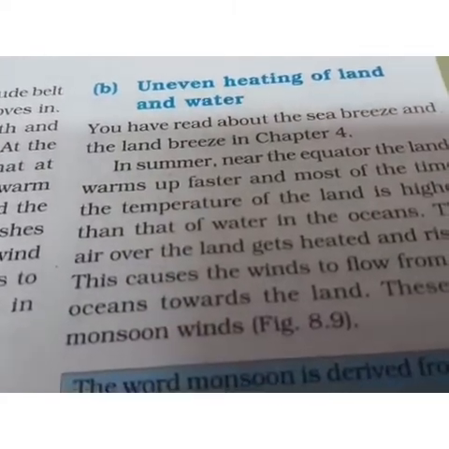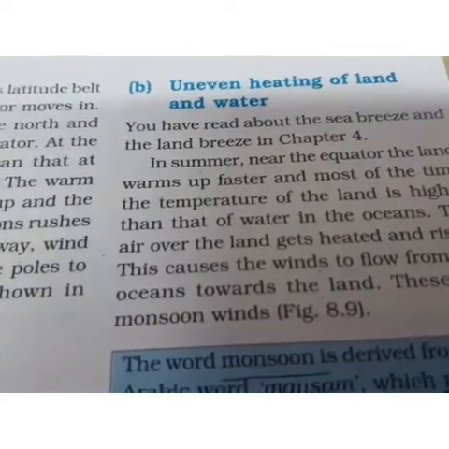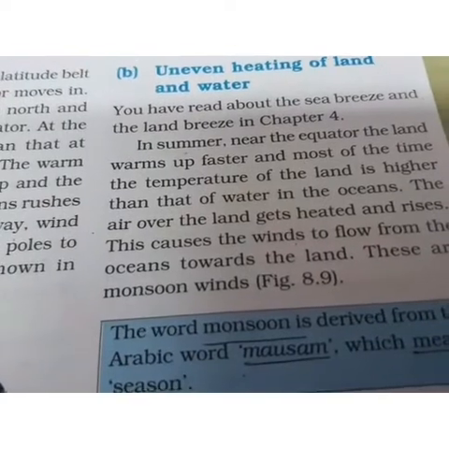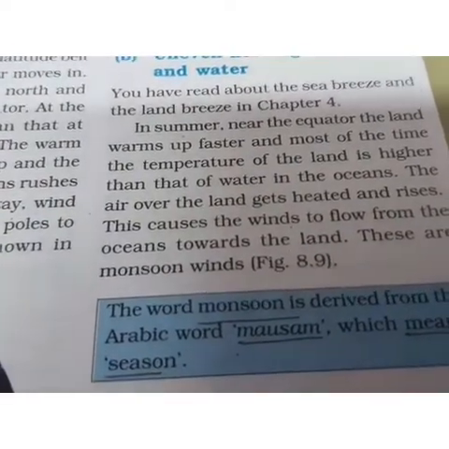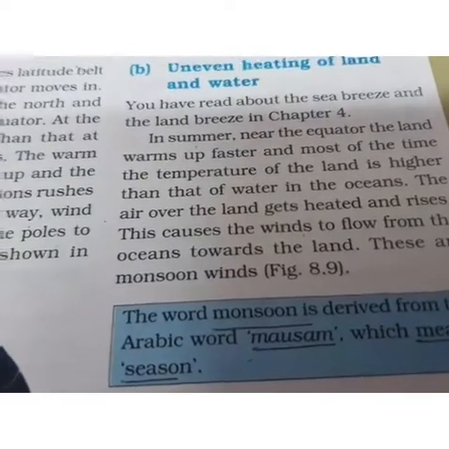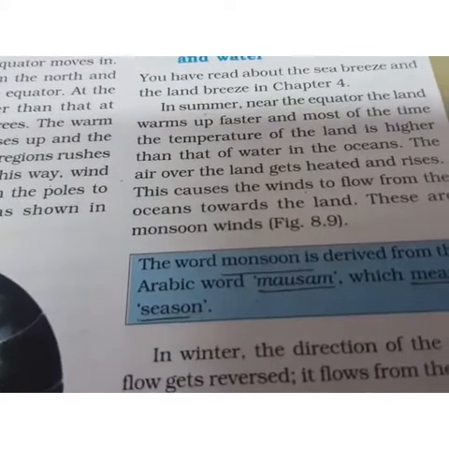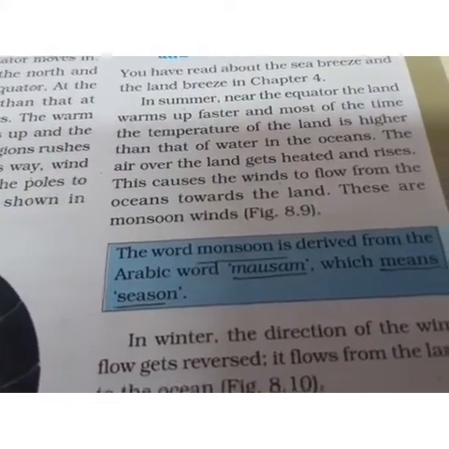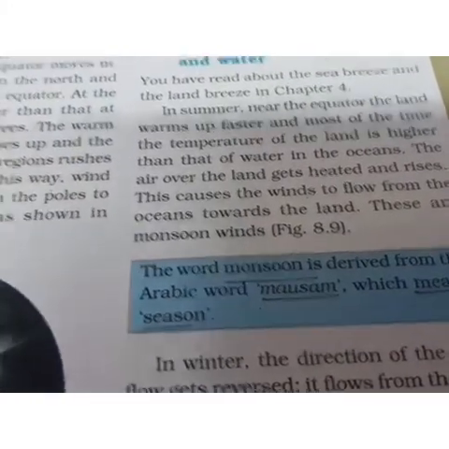You have read about the sea breeze and the land breeze in chapter 4, as I've already explained. In summer, near the equator, the land warms faster, and most of the time the temperature of the land is higher than that of the water in the oceans. The air over the land gets heated and rises. This causes wind to flow from the oceans towards the land. These are the monsoon winds.